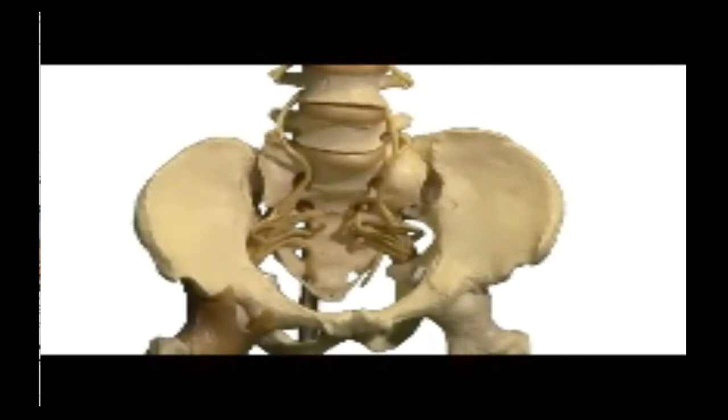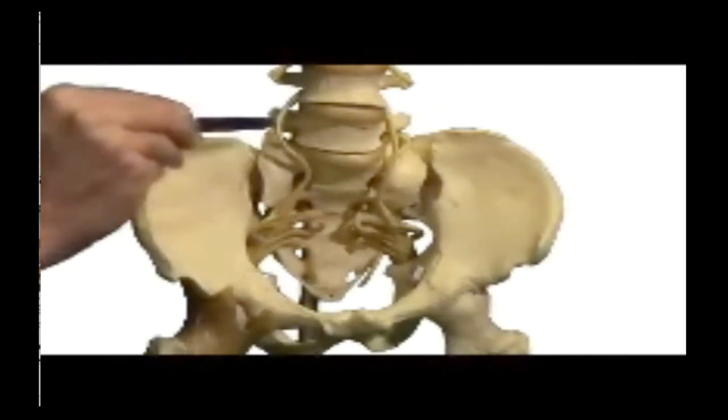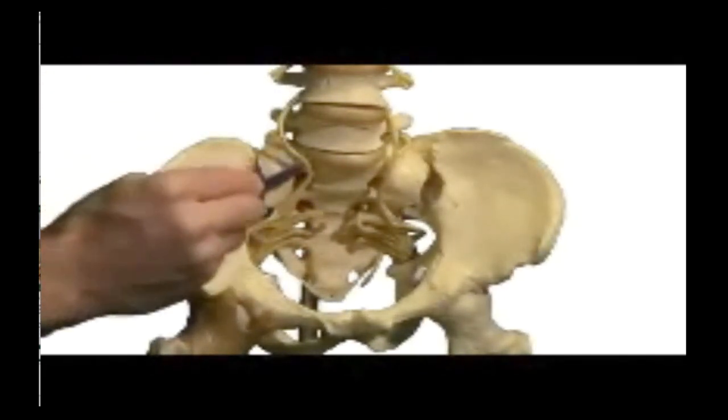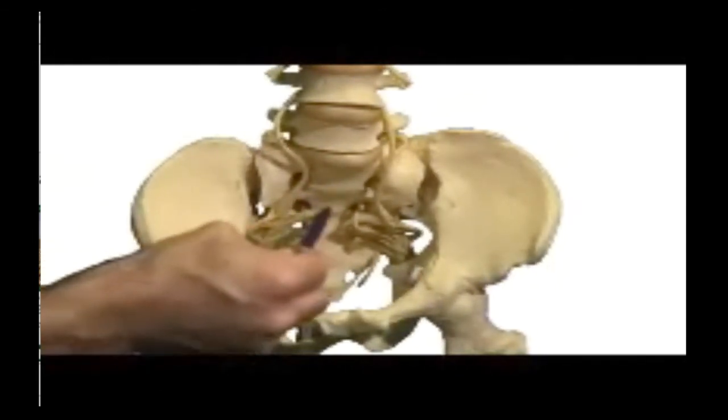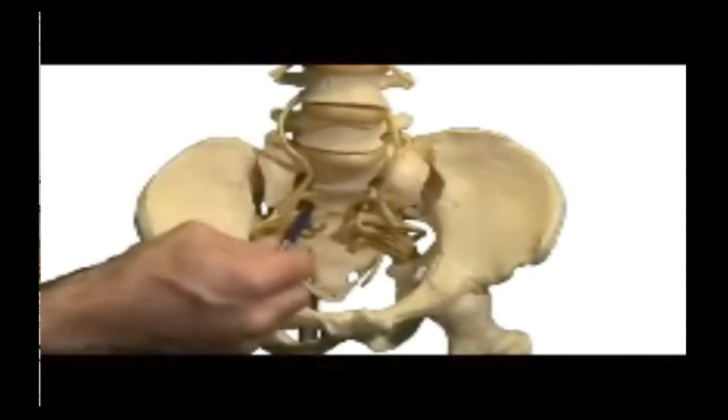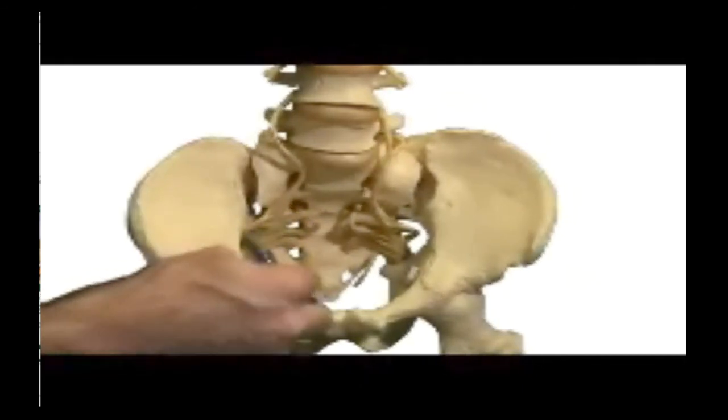This is a front view of the lower spine and pelvis, and as you can see, there are nerves that are branching off from the lower spine and also coming out from the sacral area, and these nerve branches join together to form the large sciatic nerve.